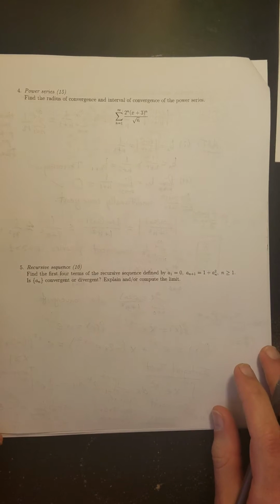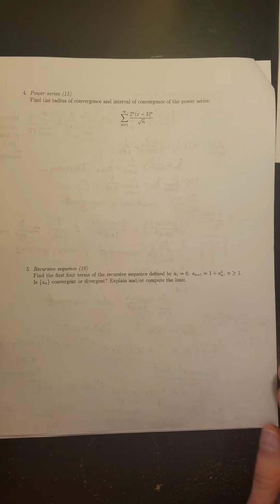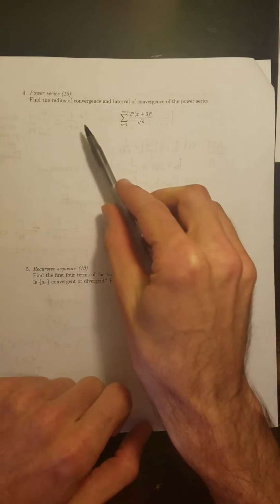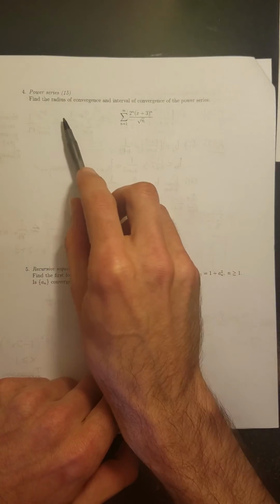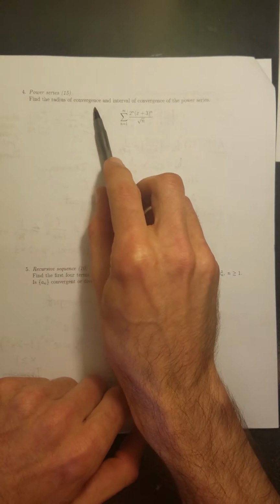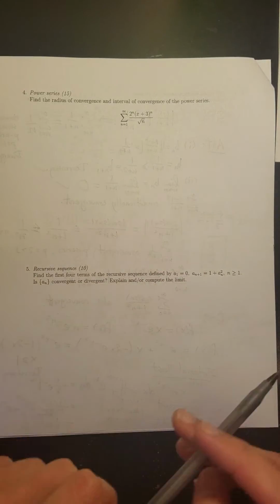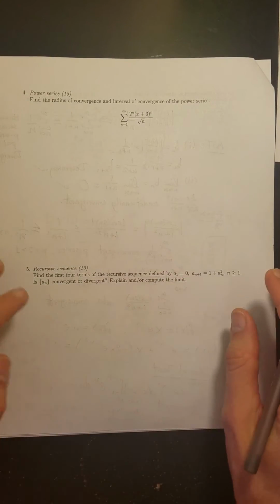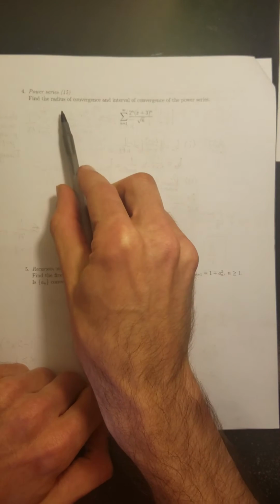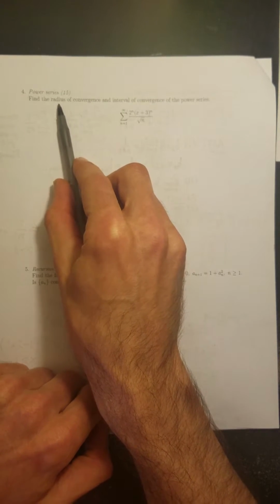Okay, so we're on problem 4 of practice exam 3, and in this problem we're given a power series and we want to determine the radius of convergence and the interval of convergence. So to start off, we'll first determine the radius of convergence.